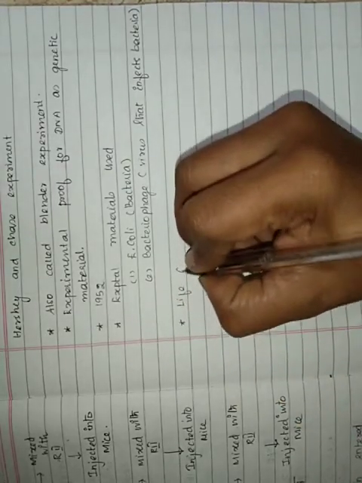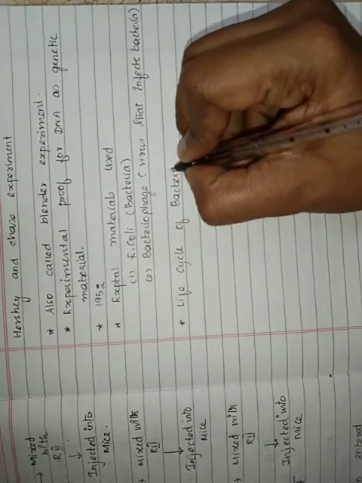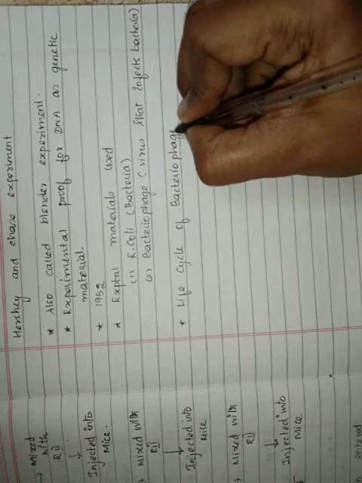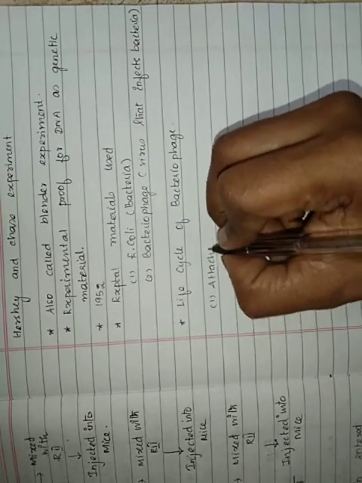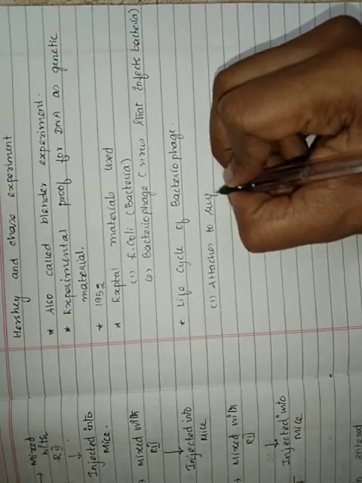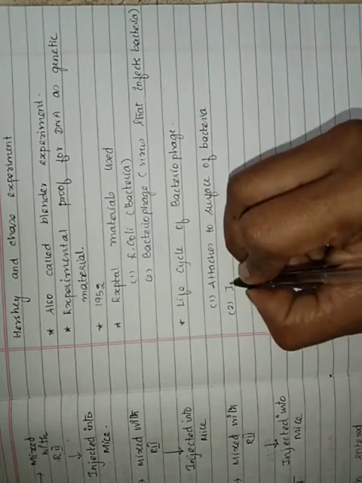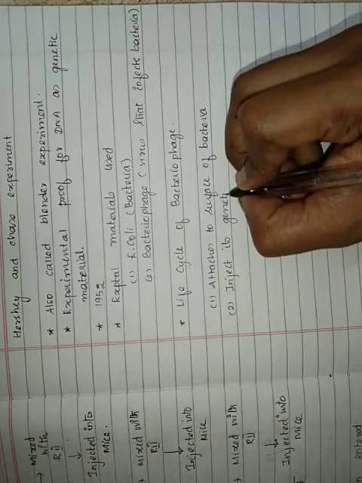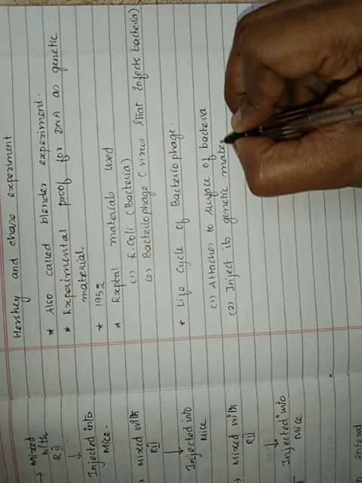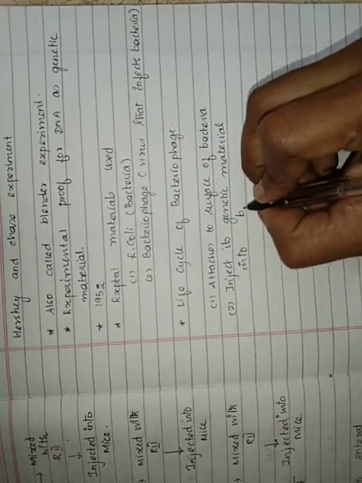So in the life cycle of bacteriophage, what it does is, first it attaches to the surface of the bacteria, and then it is going to inject its genetic material into the bacteria.